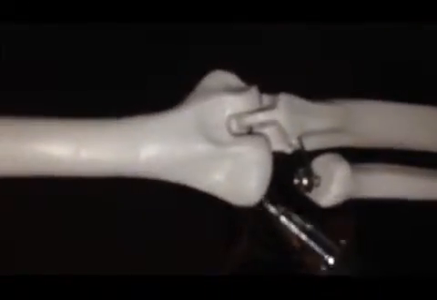And then we have the medial epicondyle, which we can see better on the other arm, and that is here. And then we have the lateral epicondyle, which is on the other side.